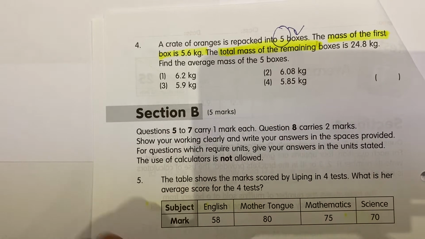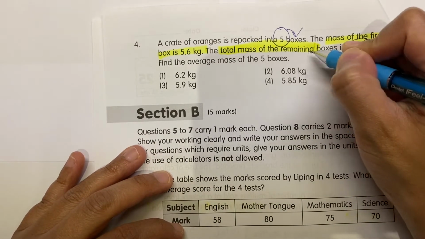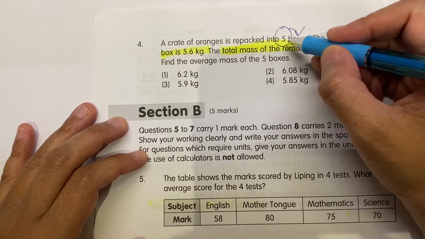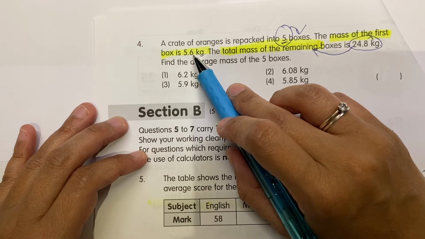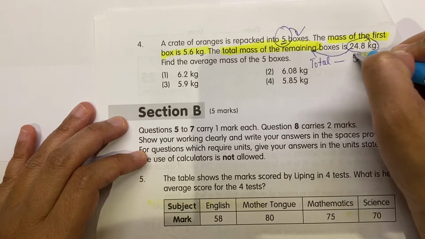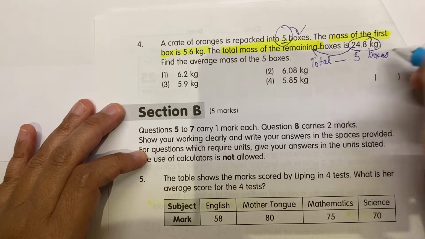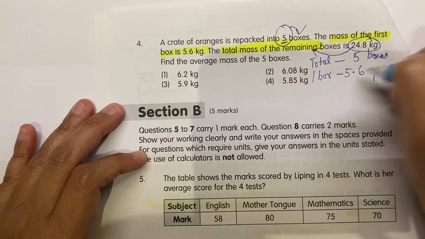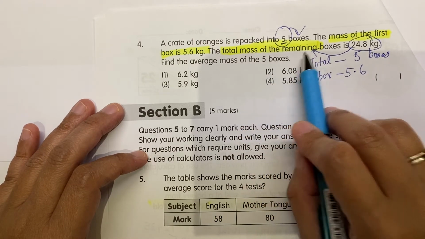So that's the remaining boxes, 24.8 kg. Now remember, total is 5 boxes. First box is 5.6. So you just write this down to note. There are total 5 boxes, one box is 5.6, and the total mass of remaining boxes.